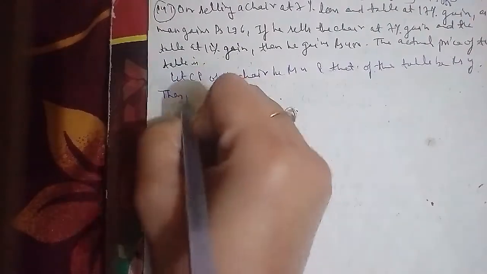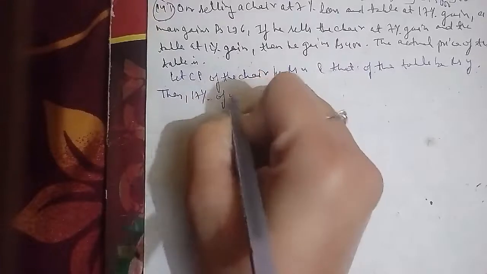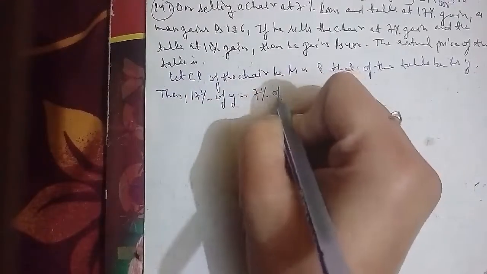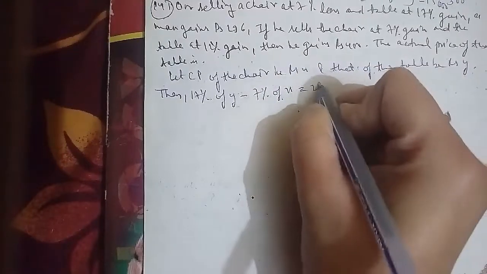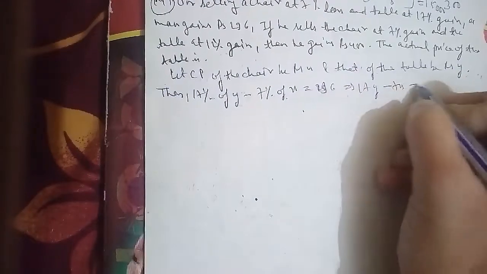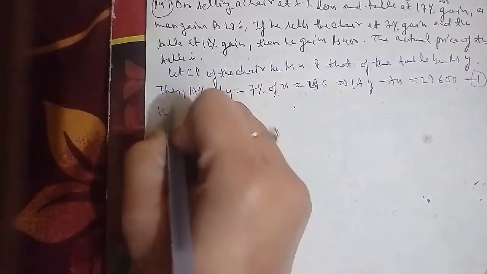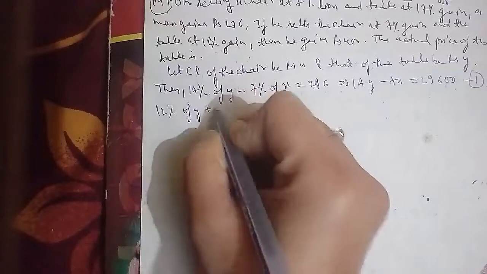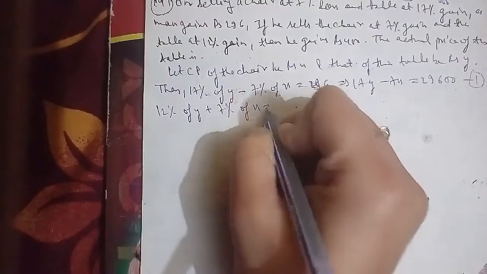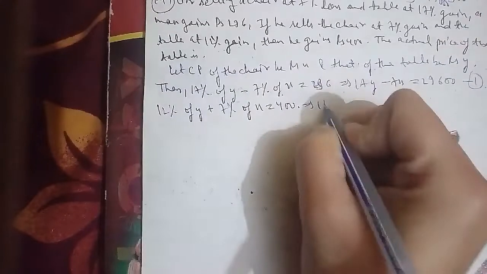Another is 12% of Y plus 7% of X equals 400, so 12Y plus 7X equals 40,000. This is the second equation. Solving 1 and 2, we get Y equals 2400 and X equals 1600. So the cost price of the table equals rupees 2400.